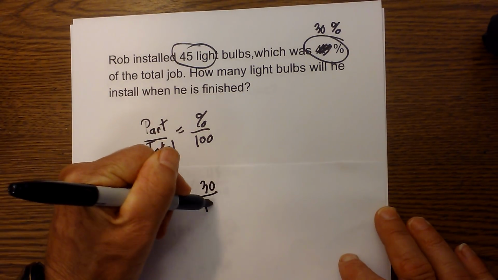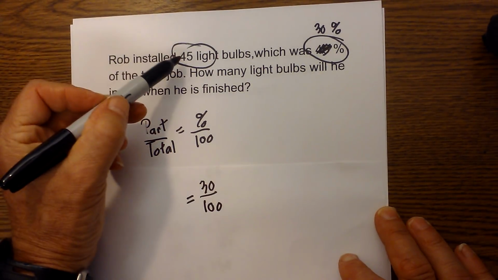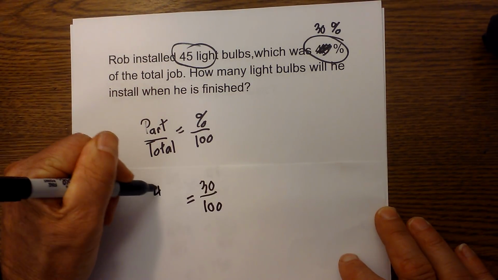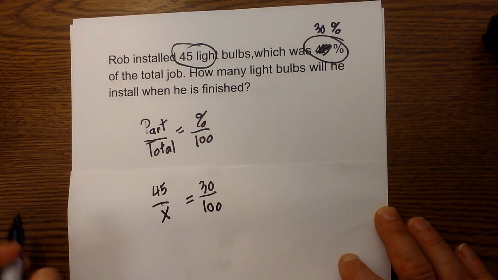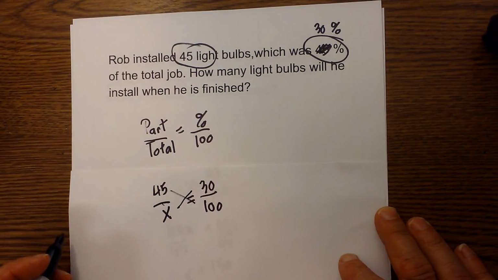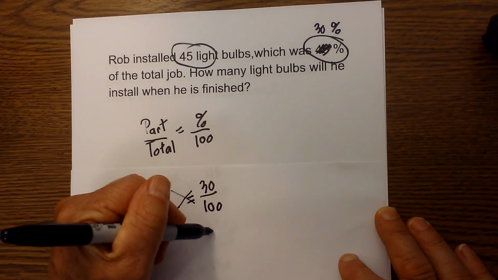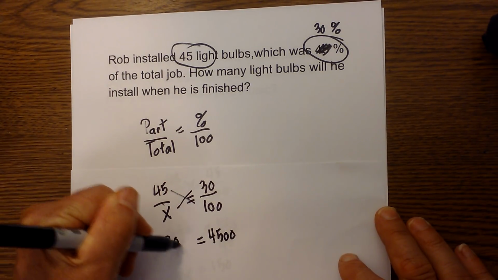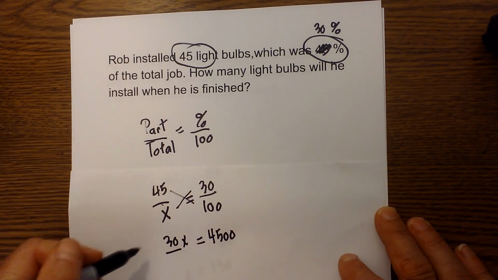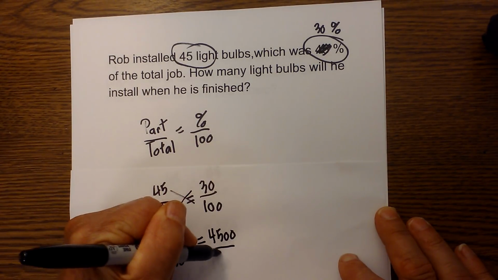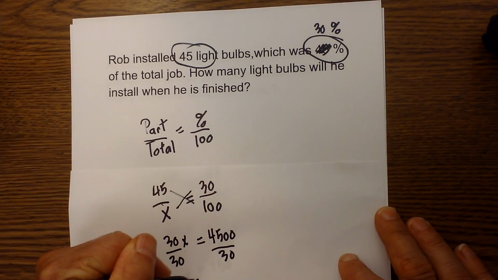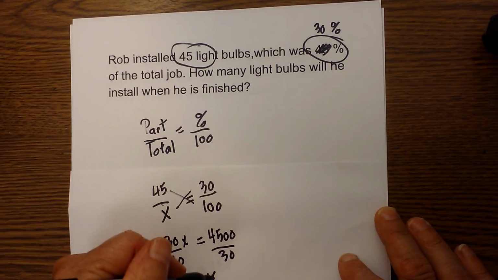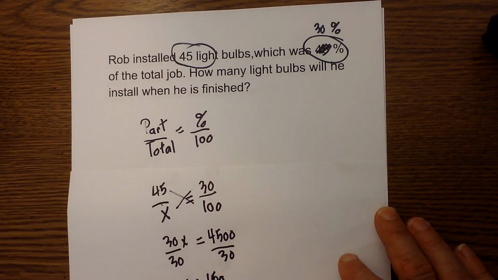The 30 over 100 equals, and now I have to decide, is this the part or the total? Well, it is the part, so I'll write the part here and over x. Now all you do is a cross product. So 45 times 100 is 4,500 is equal to 30x. Now to get x by itself, I divide each side by 30. And so x is equal to 150.